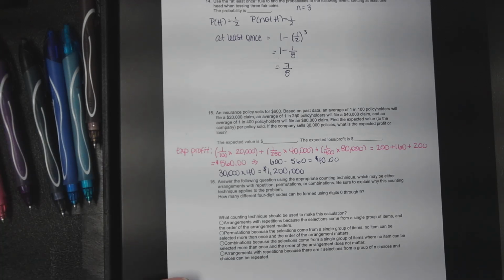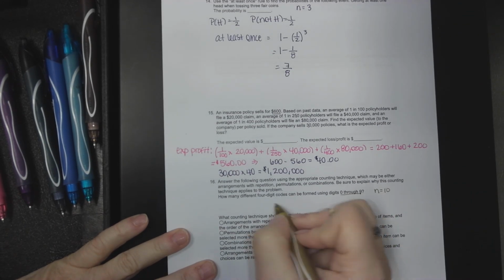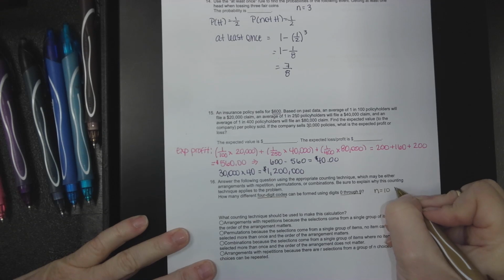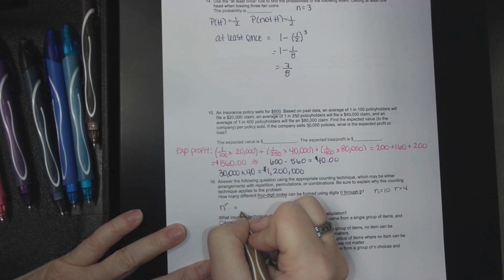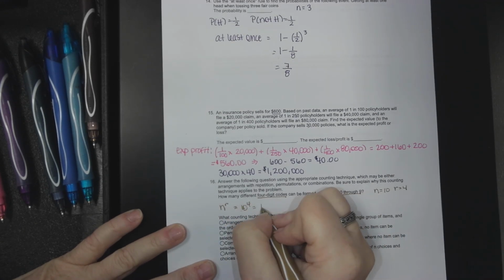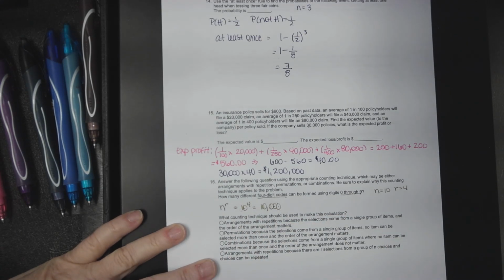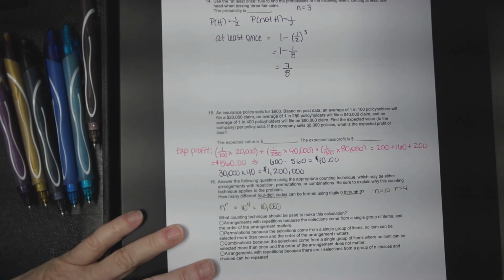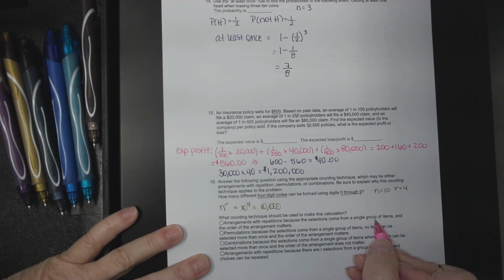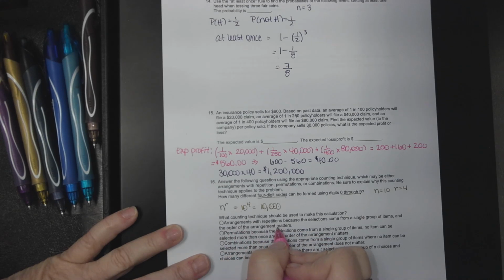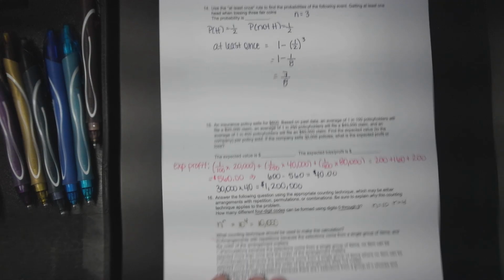Well, we know that we have 10, right? So our N equals 10. And we're making a 4-digit code, so our R equals 4. So this is going to be N raised to the R, right? Or 10 raised to the 4, which gives us 10,000. Since it's raised to the 4th, you know to put 4 zeros after the 1. Fun cheat right there. All right. And it's arrangements with repetition because the selections come from a single group of items and the order of the arrangement matters. So, arrangements. Okay.